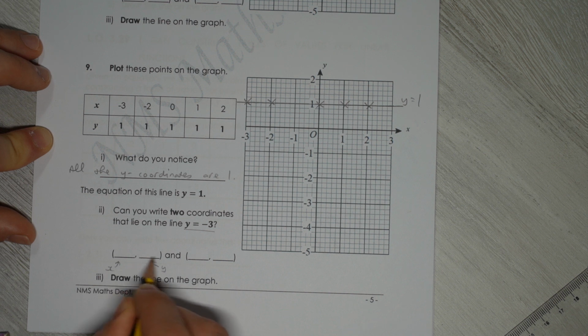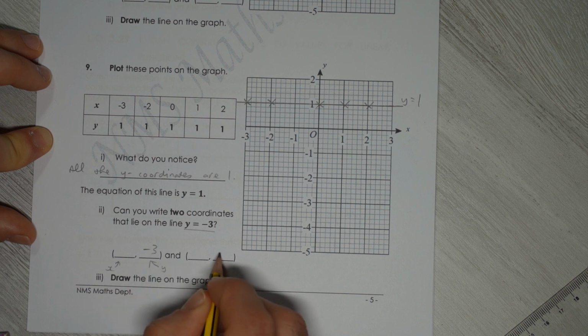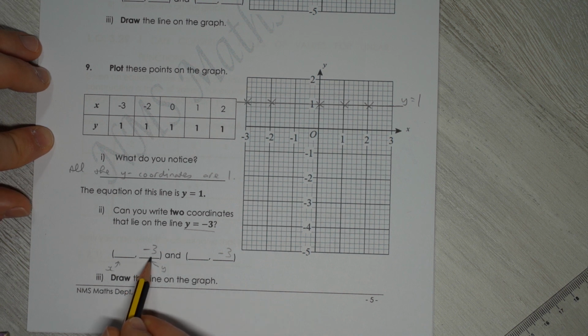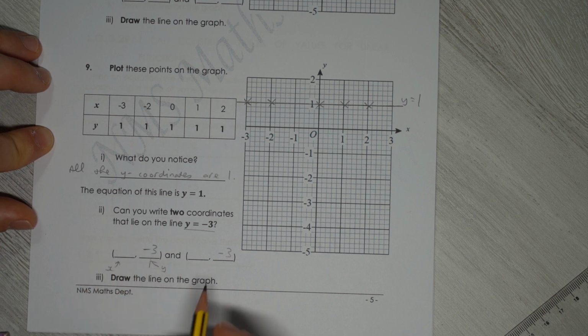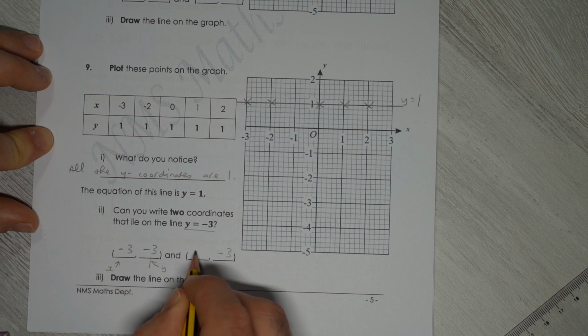So here in the y coordinate, I'm going to write -3. Same goes for the other pair of coordinates. And then I can choose any number for the x value. As long as the y coordinate is -3, it will pass from that line. So I'm going to choose -3 and 1.